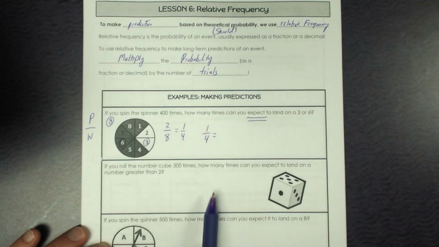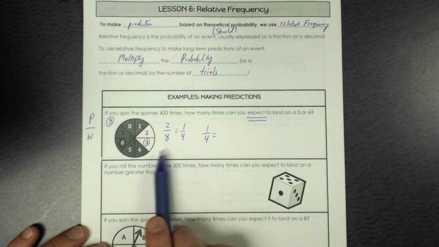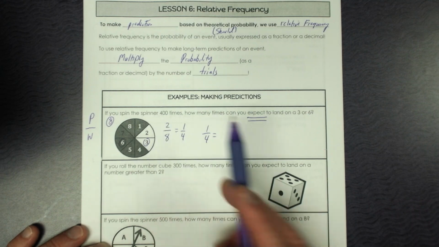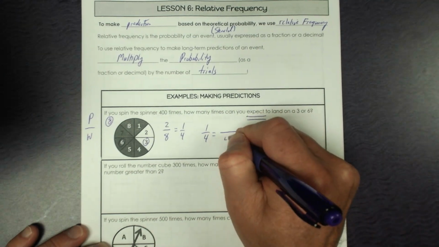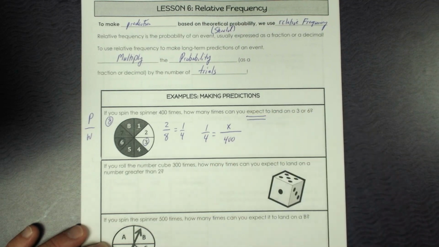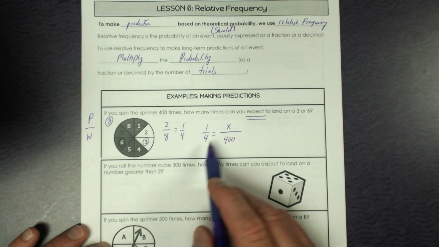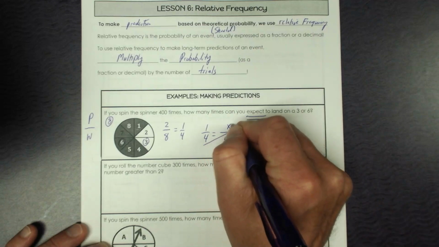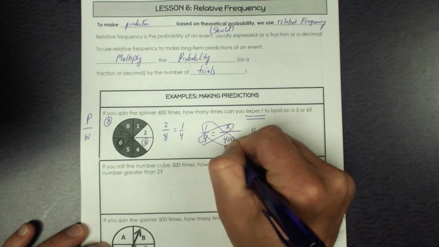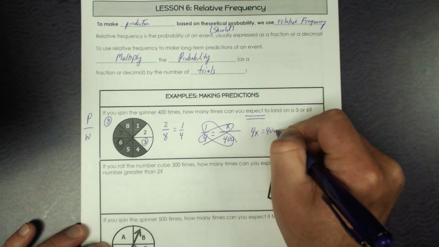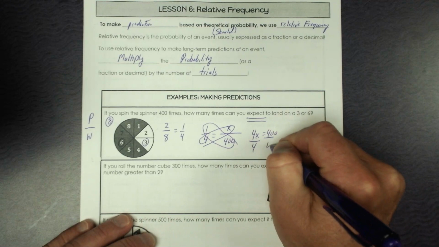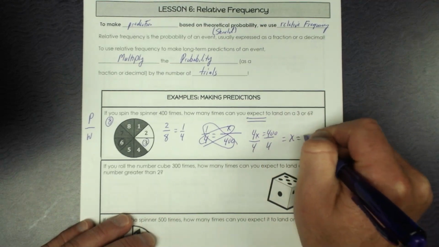Now, what are we going to do with that 1/4? If I spun it once, the probability of landing on a 3 and a 6 is 2 out of 8, which is 1/4. Now, what they want you to do is spin it 400 times. So your 400 is going to go into your denominator. Okay, so there's two ways you could do this. You could cross multiply, which is what we did last week, equals 400. And then you know how to finish it. You divide by 4, and then x equals 100.